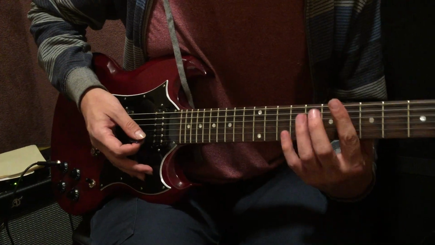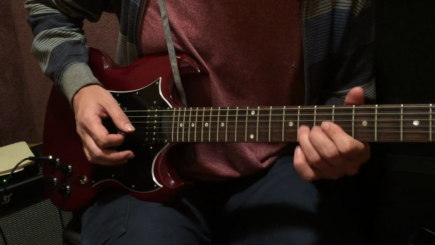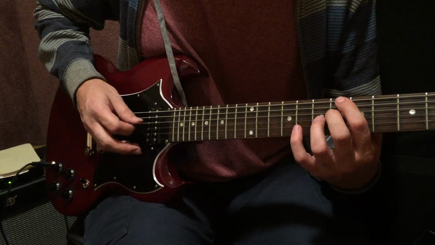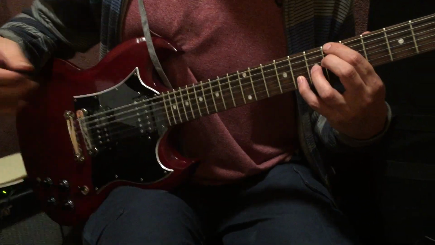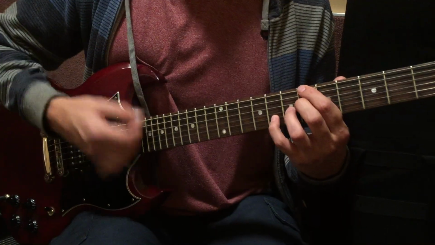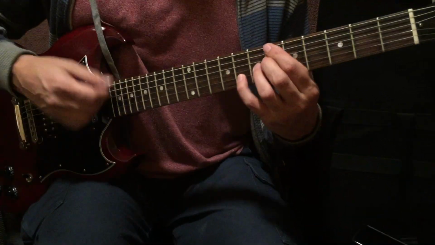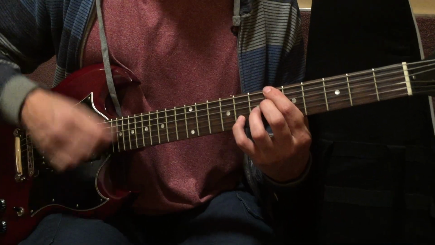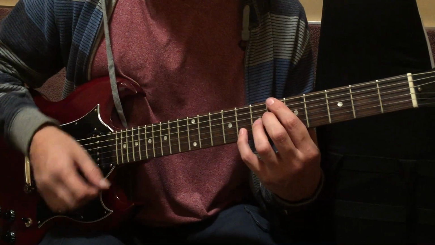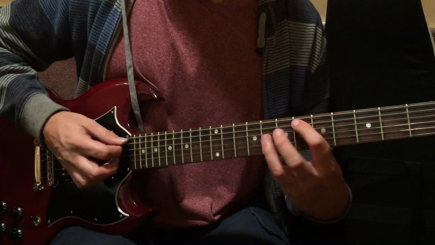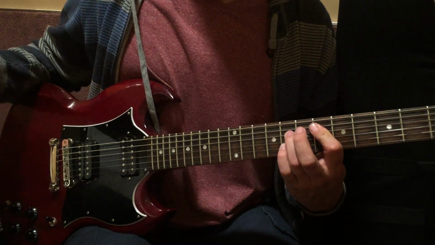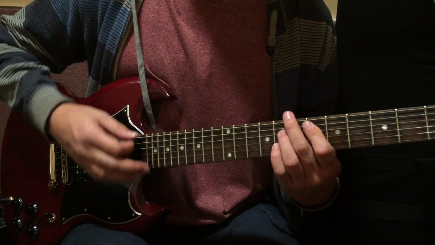The other note that sounds really good is this one. On the 1 chord, in the scale it would be a major 6. That's in the chord. It's the major 3rd in the 4 chord.